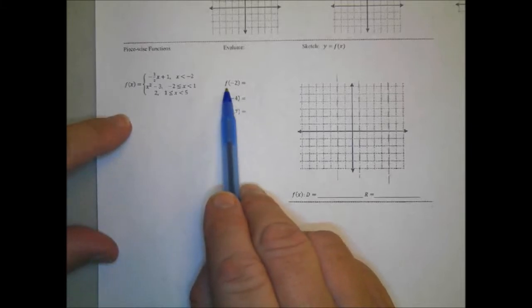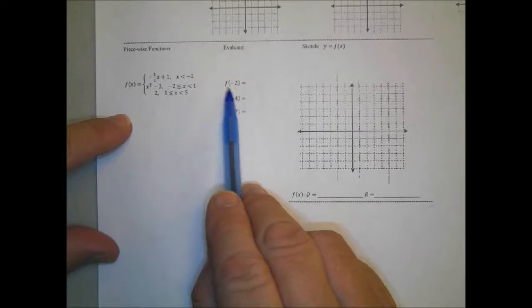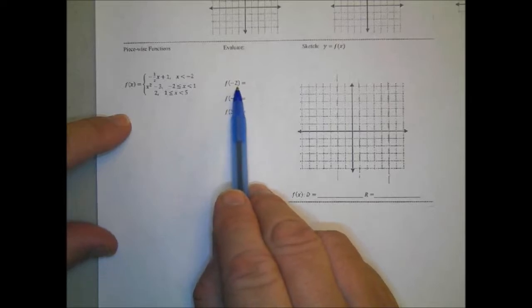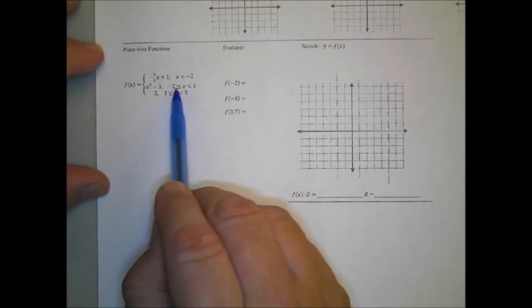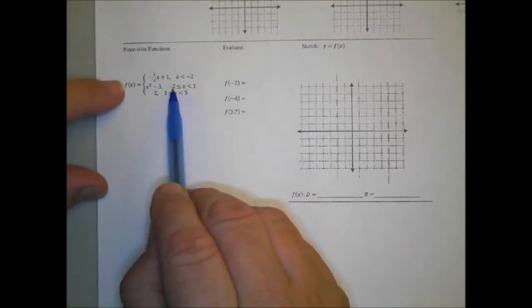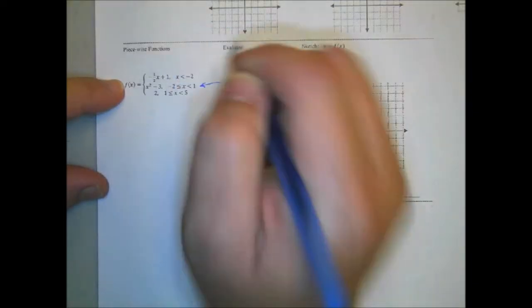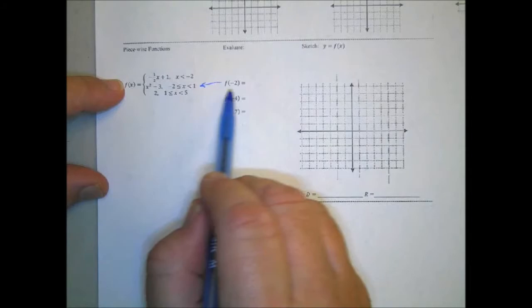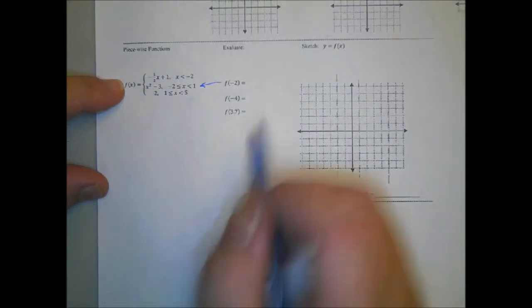What would be the answer when you plugged in -2 into the function, f of -2? The first thing you have to figure out is which equation to plug it into. It's going to be this one because x is between -2, including -2, and 1. So this is the quadratic part. -2 squared is +4, minus 3 is 1.